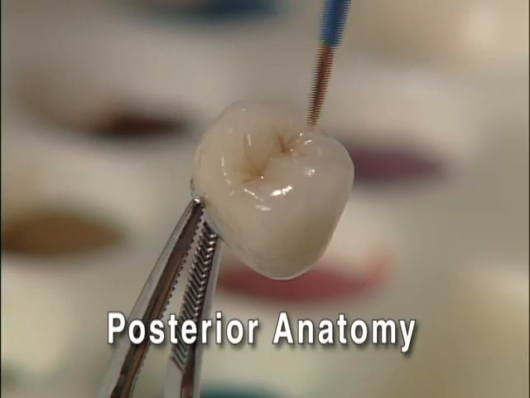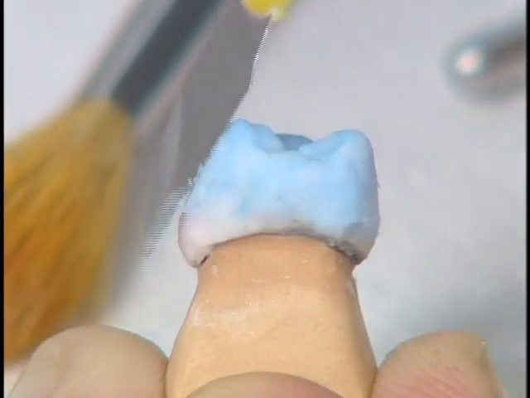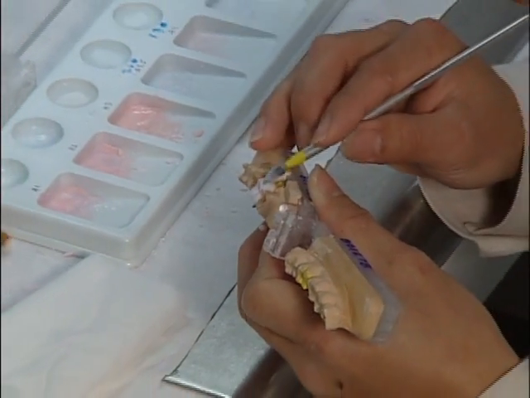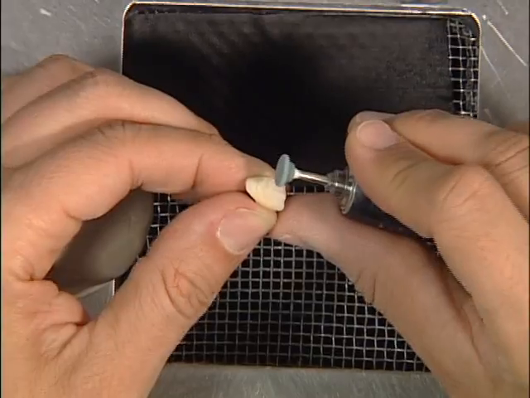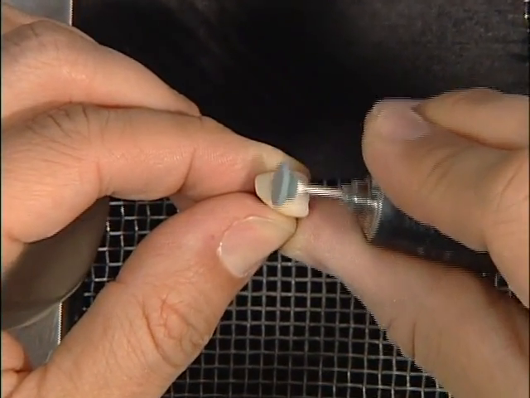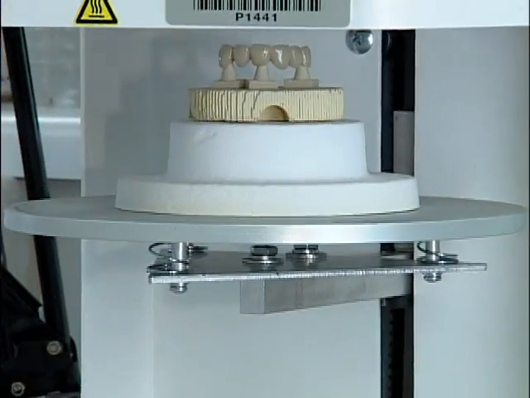and posterior anatomy. And I believe that by studying the information contained in this video course, you will be learning how to put all of the pieces of your dental technology knowledge to work. As a result, you will become more productive and will make better restorations.